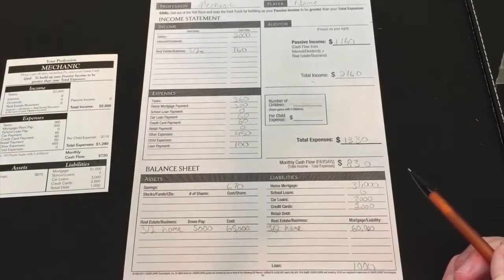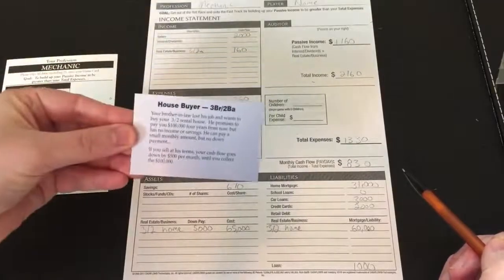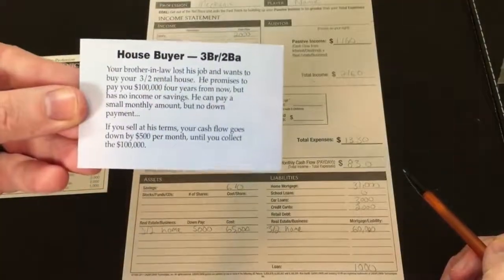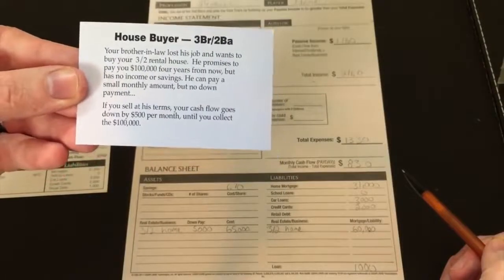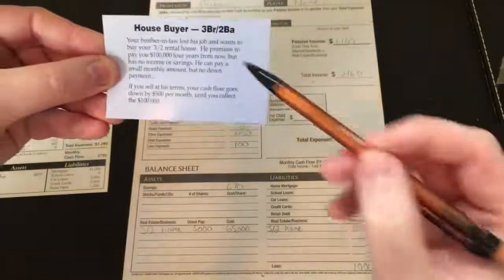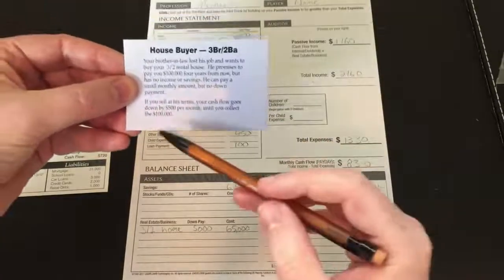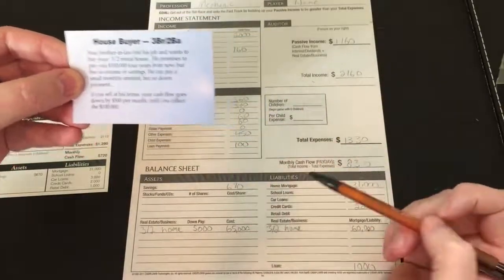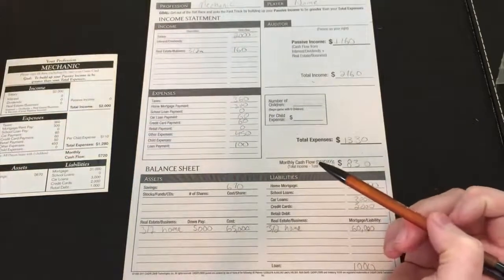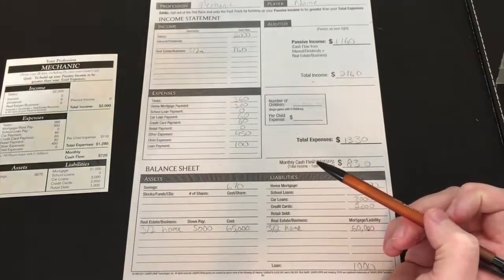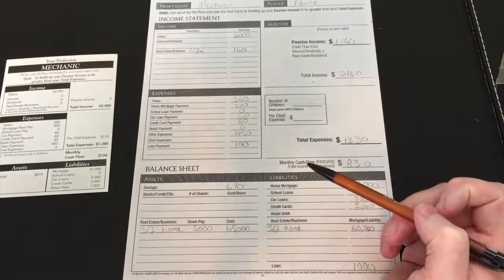How do you sell your houses? Well, your houses actually get sold through the market cards, these blue ones. So this one here says, actually, this is a bad example, but some of them will say they'll all have a different amount. So normally it would say you can sell this for $50,000. You can sell it for $100,000. So let's say a card came up and said you could sell it for $100,000.